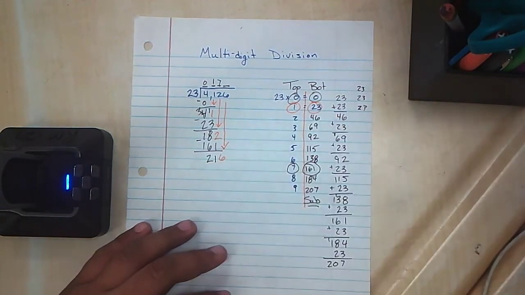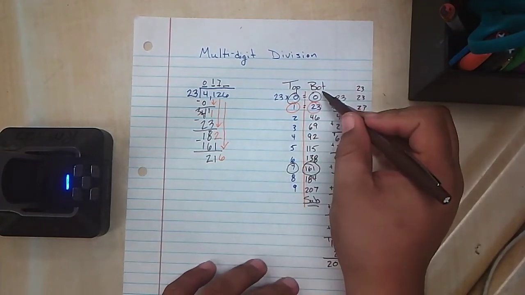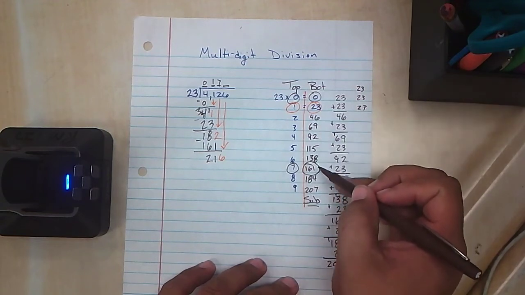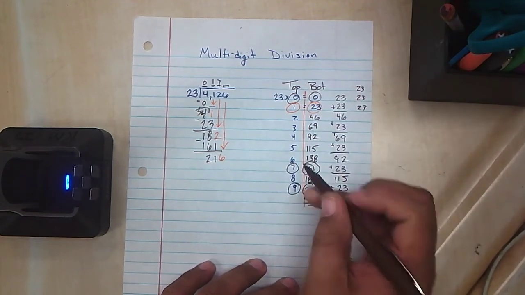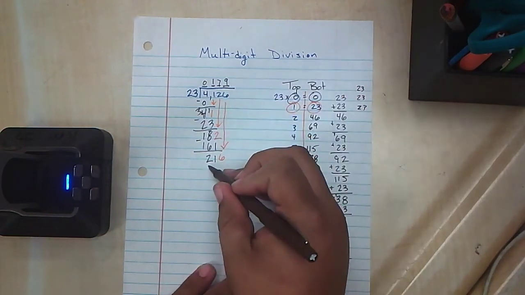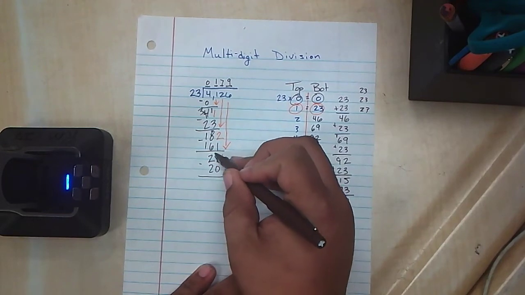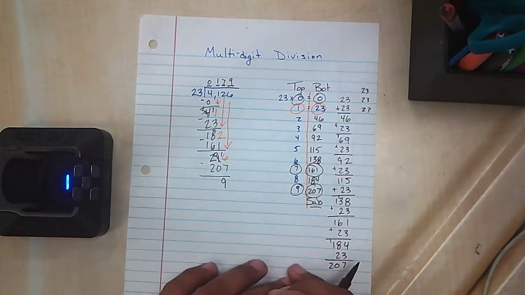Gives us 216. Again, I go to my top bot column. The number is 216. The highest number I can get to without going over is 207. So a 9 will go on top, a 207 on bottom. I'll need to borrow and regroup for this one. I have a remainder of 9.